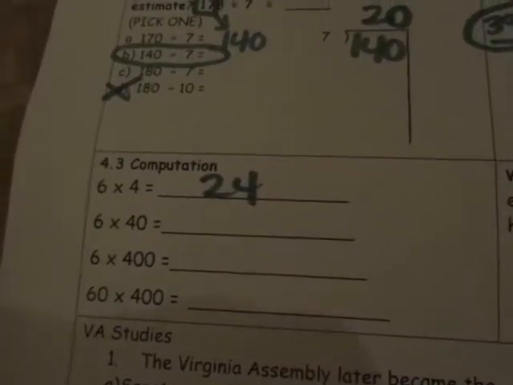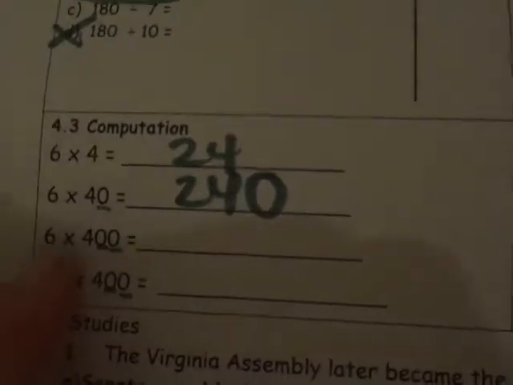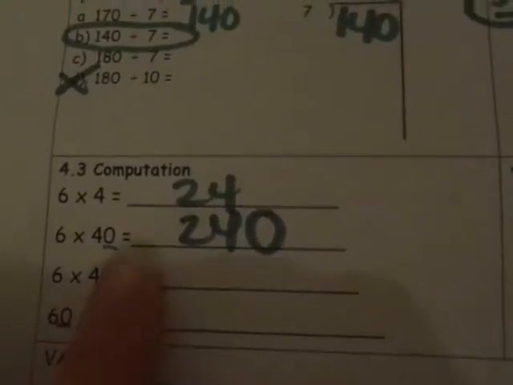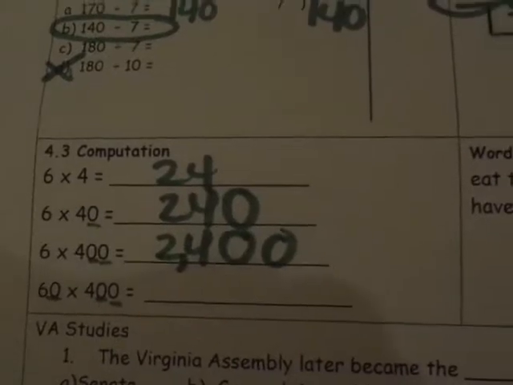Now our product will repeat, but the thing that's going to change, I can tell, is these zeros. So next one, 6 times 40, cover up the 0. 6 times 4 is 24. We got 1 zero there, 1 zero here. The next one, 6 times 400, cover up those zeros. 6 times 4 is 24. 2 zeros, 1, 2. 2,400.